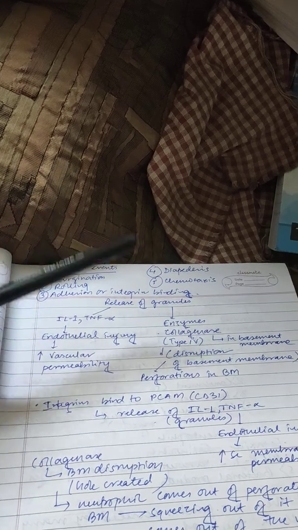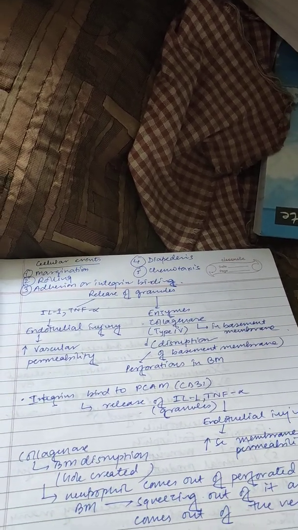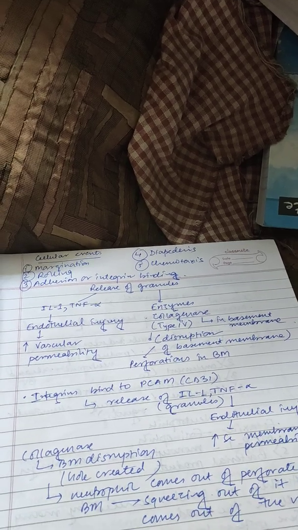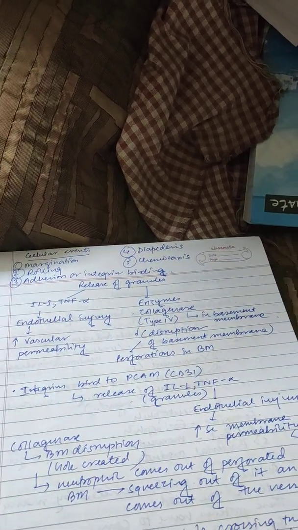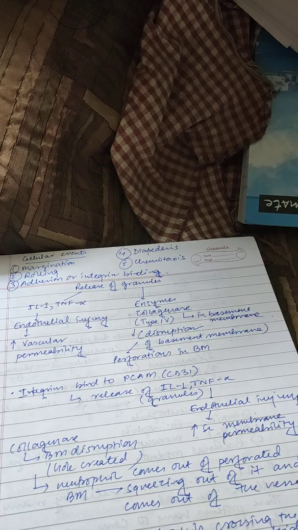And also some important enzymes are released. One of them is collagenase. To be more specific, it's type 4 collagenase. It disrupts the collagen present in the basement membrane.